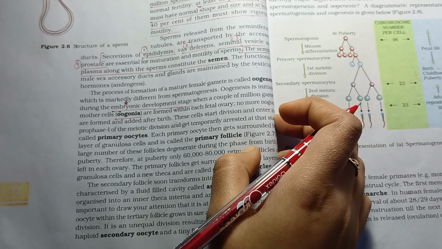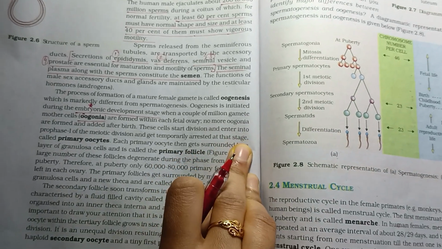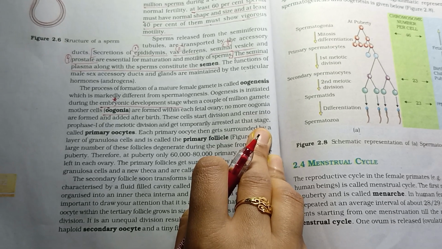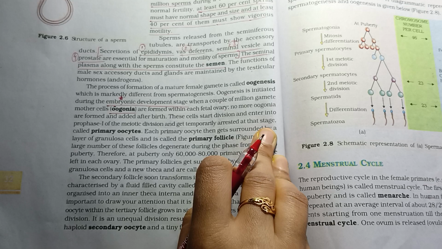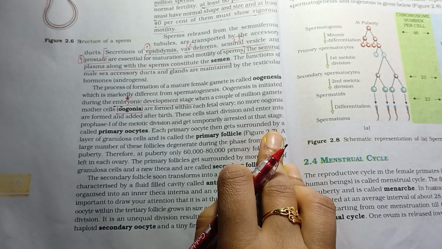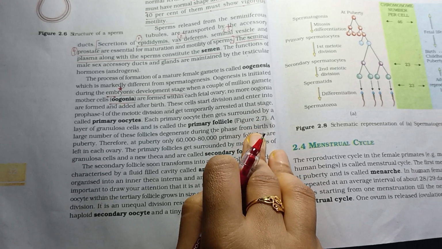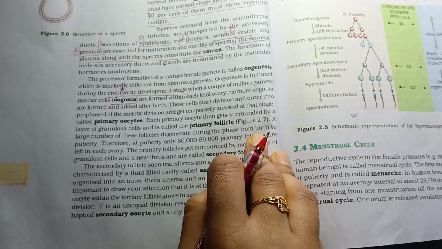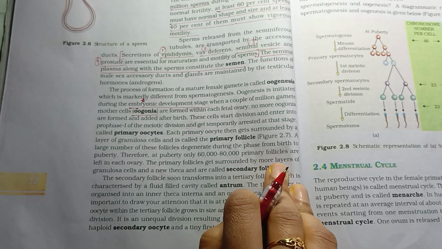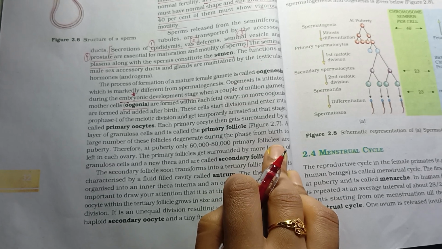So these cells start division and enter into prophase 1 of meiotic division and get temporarily arrested at that stage, which is called the primary oocyte. Now each primary oocyte then gets surrounded by a layer of granulosa cells and is called the primary follicle. A large number of these follicles degenerate during the phase from birth to puberty. Therefore, at puberty, only 60,000 to 80,000 primary follicles are left in each ovary.